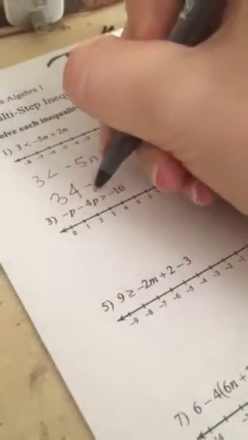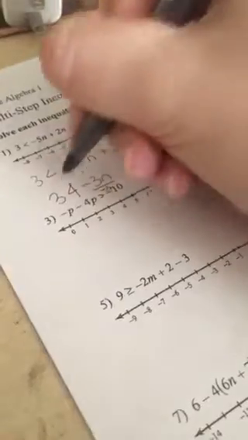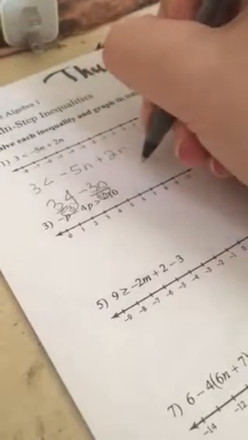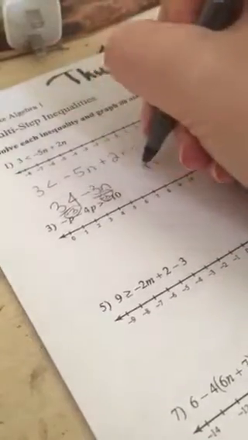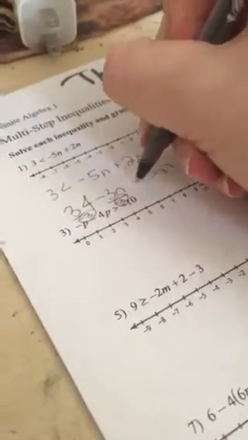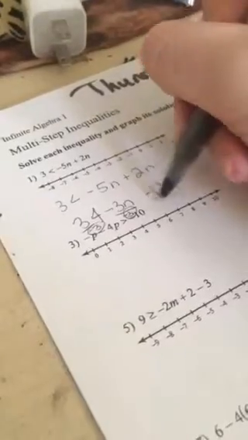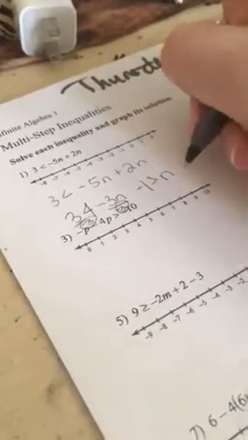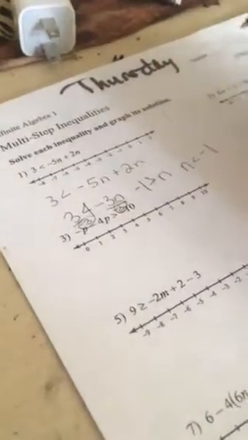Okay, and to isolate my variable, I have to divide by negative 3 on both sides. I'm dividing by a negative on both sides, so I have to flip my symbol. So I get n is less than 3 divided by negative 3 is negative 1. So we can read it like this: negative 1 is greater than n, or n is less than negative 1. This is the same as n is less than negative 1.